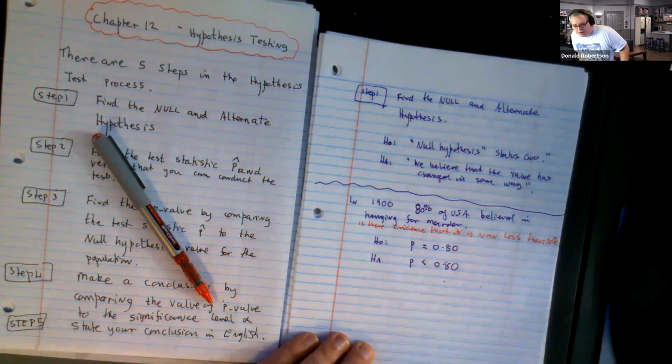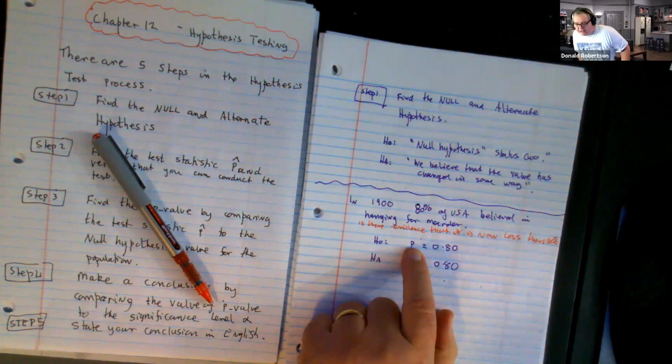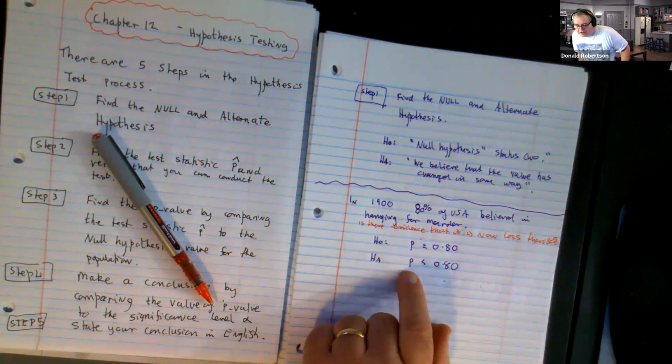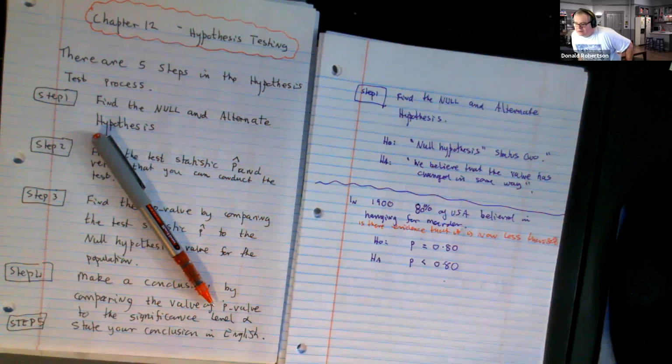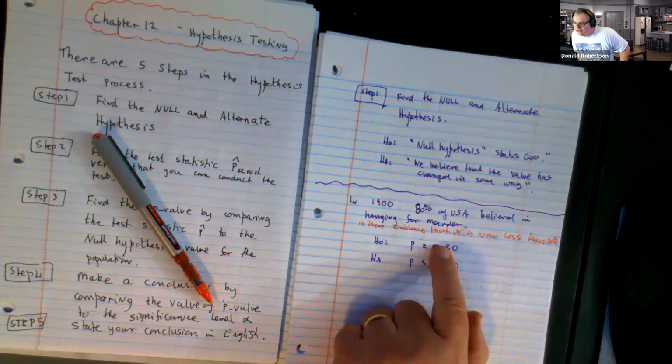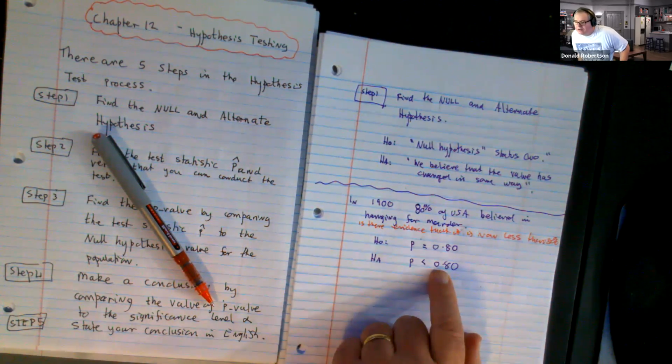So that's my null hypothesis. It's still 80%. My alternate is that the new number for the population, so the population has changed, is now less than 0.8. So status quo, nothing changed. Alternate, something has changed.